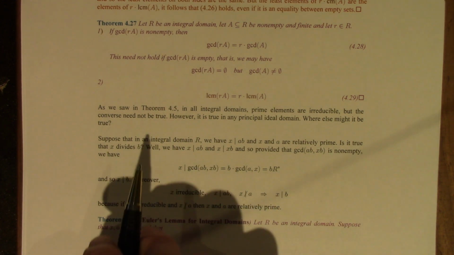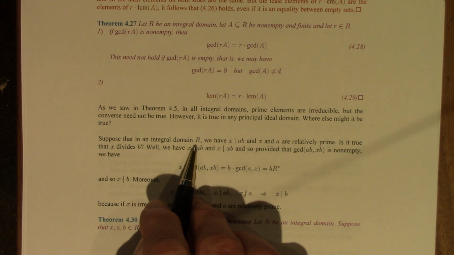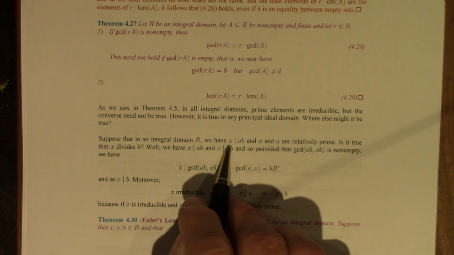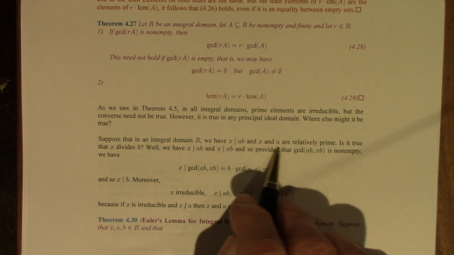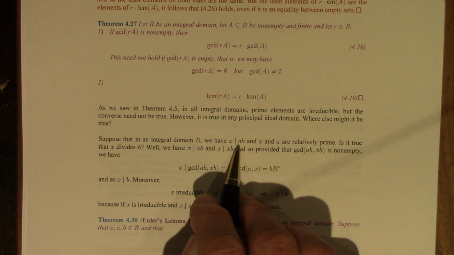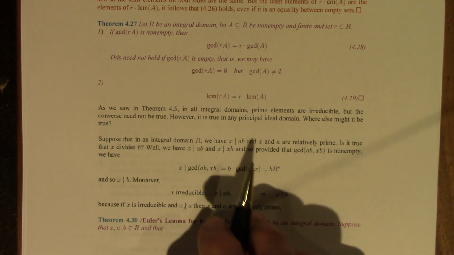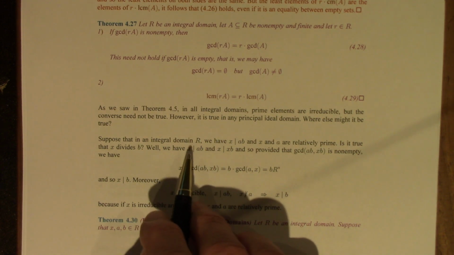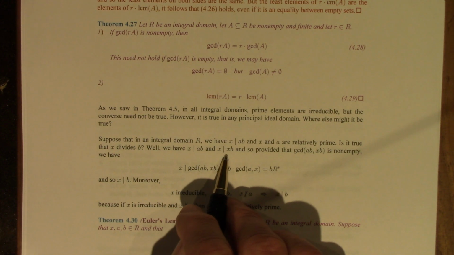Well, suppose that in an integral domain R, we have x divides ab, and that x and a are relatively prime. It's natural to wonder whether then x has to divide b as it does in the integers. Well, we have x divides ab, but we also have x divides xb.